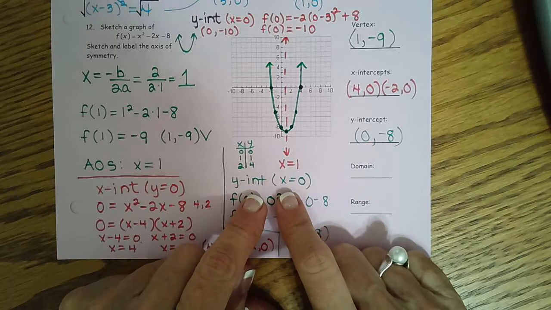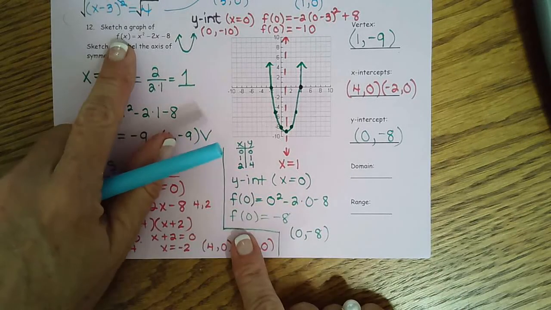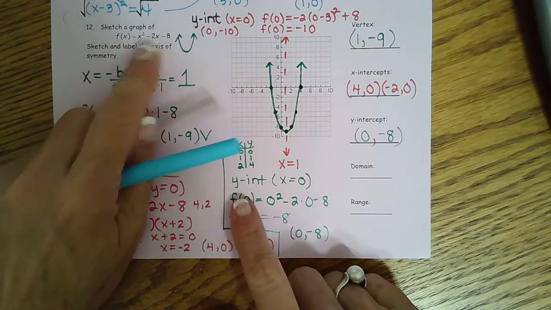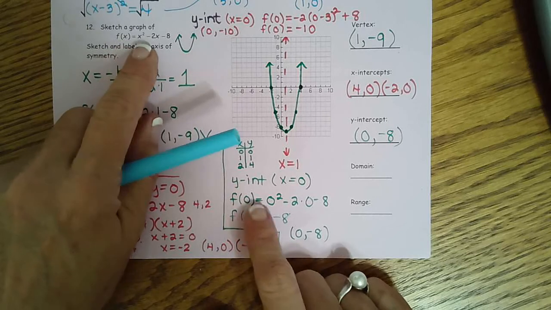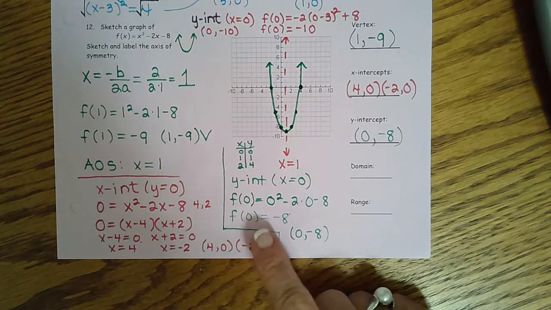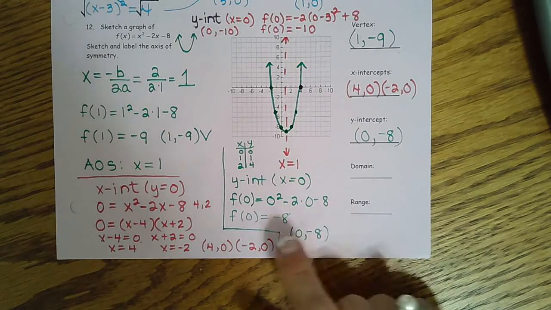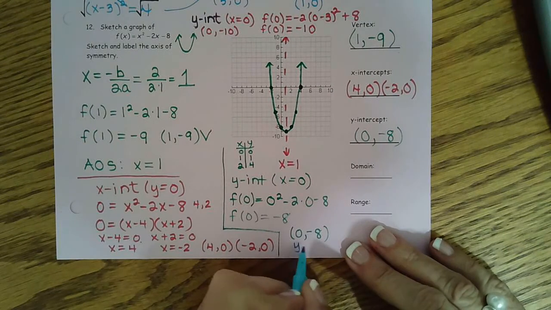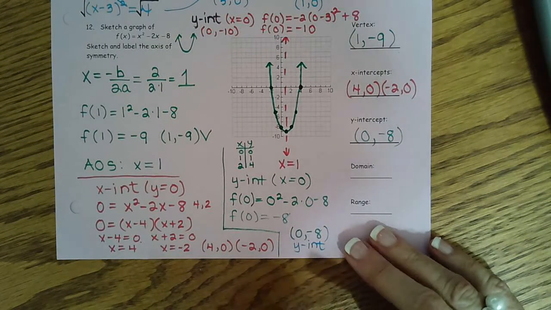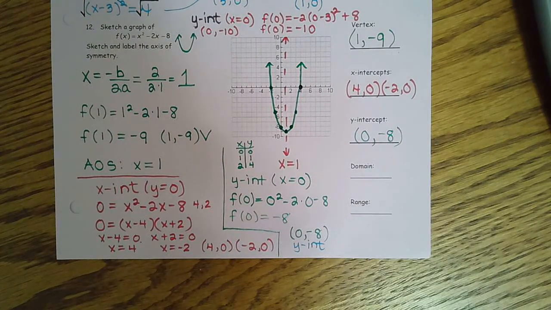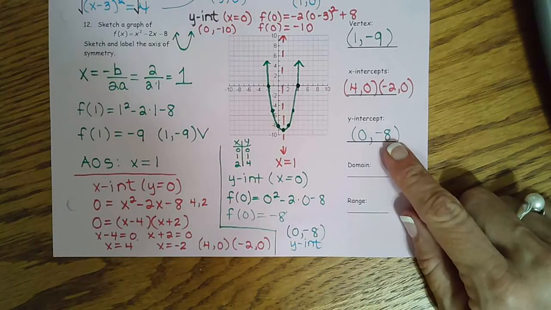So Y-intercept, x equals 0, just like above. I went up to my function, and everywhere I saw an x, I plugged in 0. So f of 0 equals 0 squared minus 2 times 0 minus 8. And 0 minus 8 is negative 8. So that means the y-intercept is 0, negative 8.